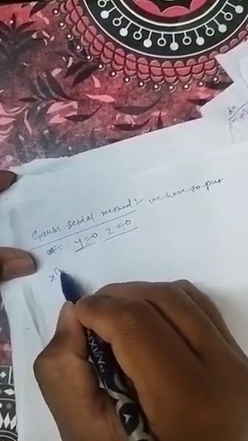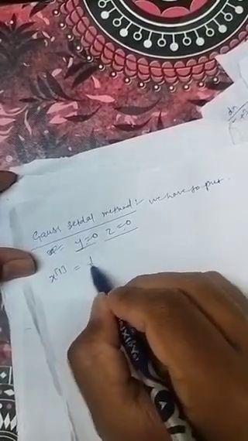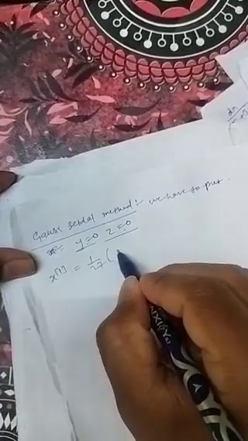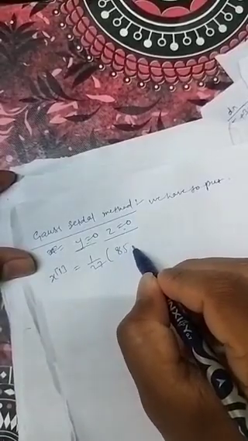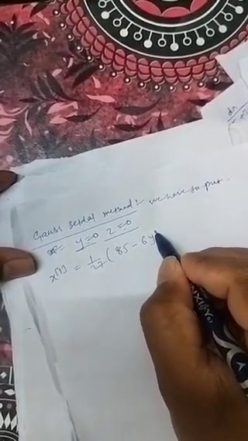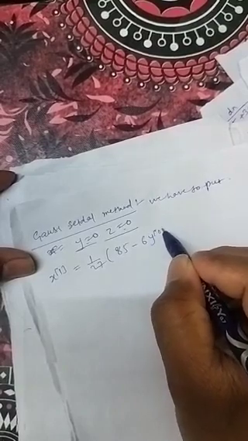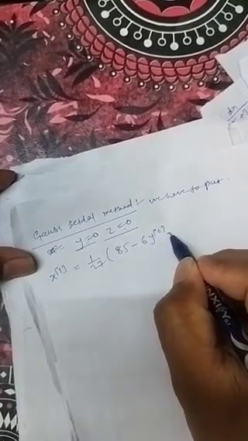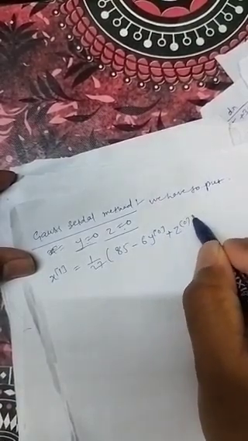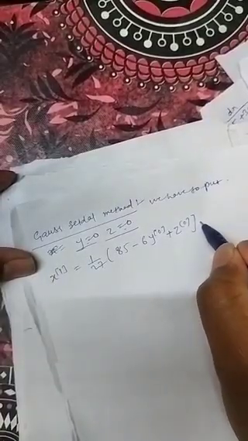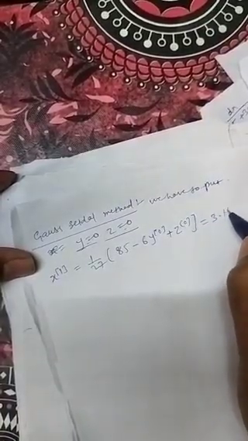So the first iteration equals 1 by 27, 85 minus 6 into the zeroth iteration of y plus the zeroth iteration of z, equal to 3.148.